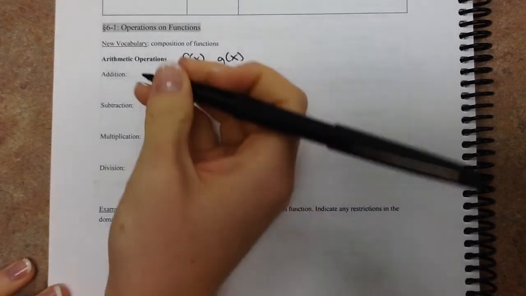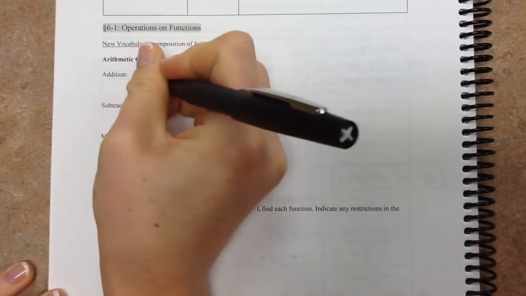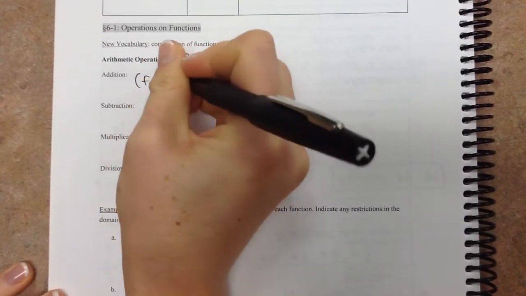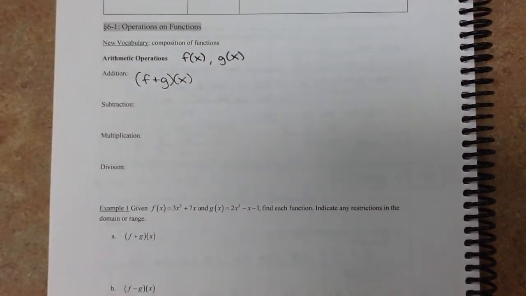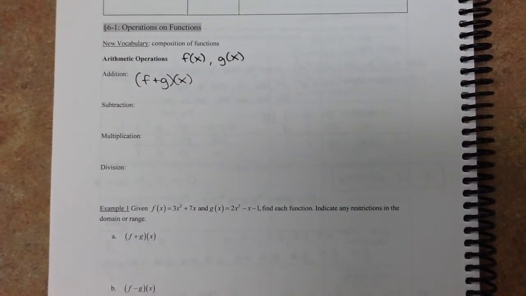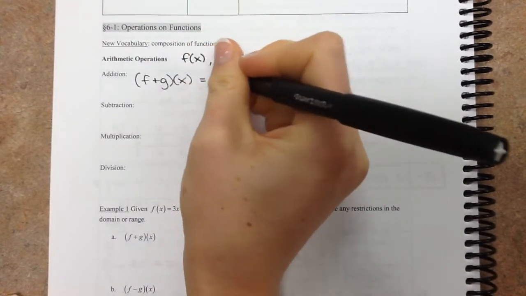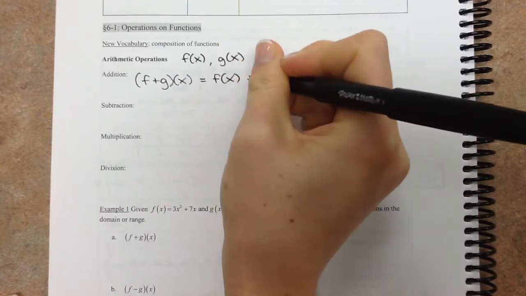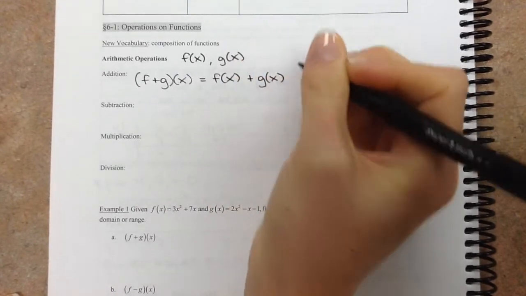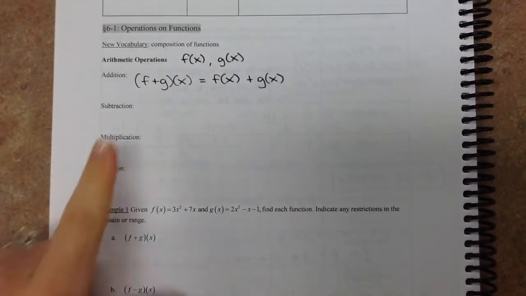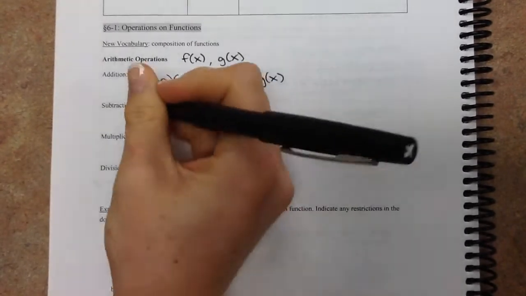So here is how we write addition. We will have f plus g, and then we'll still have the x in parentheses. So whenever you see that notation, you know you're going to be adding those two functions together. So what it really is, you just take your function f and then add it to your function g, and just combine up like terms. Okay, so this notation means you're adding the two functions together.